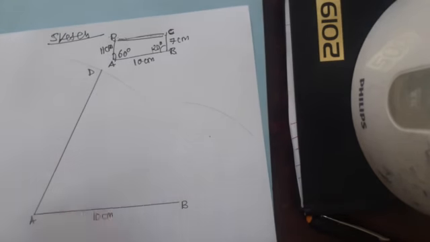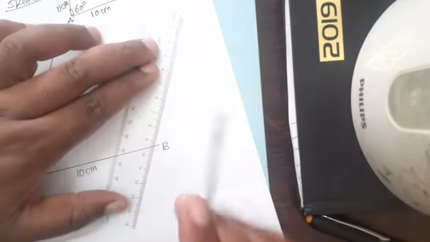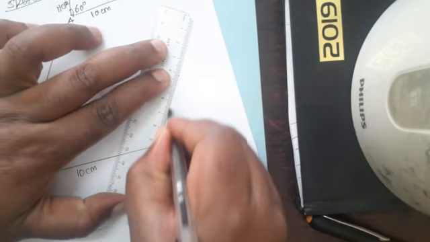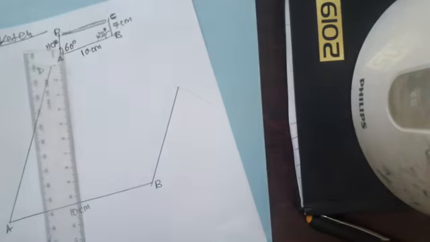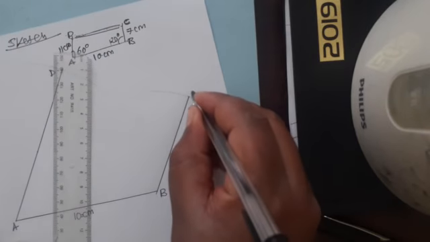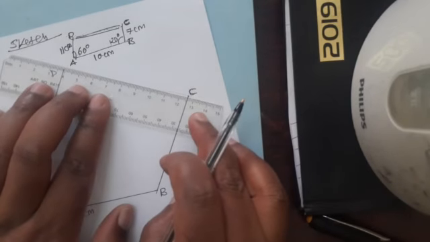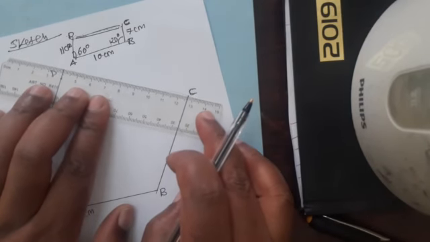Okay. Then join this point passing through the arc. Passing through the point up to the arc. So this one becomes your C. Then connect this point to that point direct. Okay?